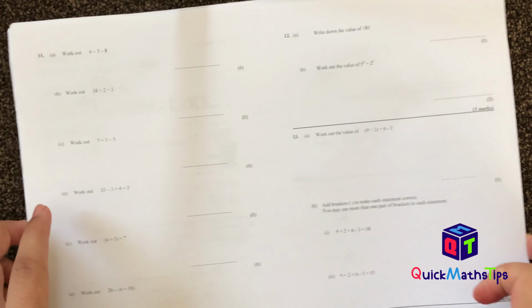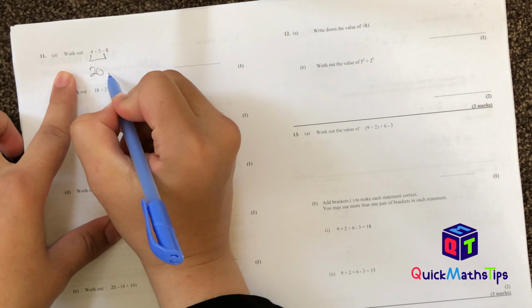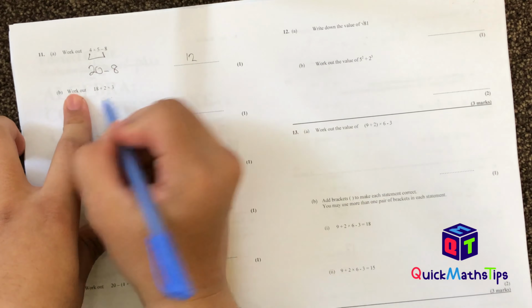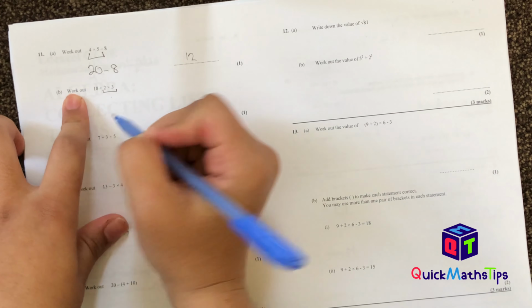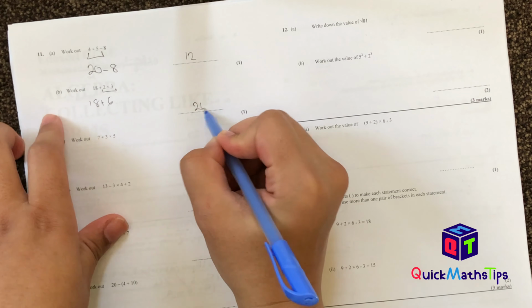Okay. Let's move on. Work out 4 multiplied by 5 minus 8. 4 multiplied by 5 comes first. That gives me 20. 20 take away 8 is equal to 12. 18 plus 2 times 3. Now I do the 2 times 3 first, which gives me 6. I do 18 plus 6, which gives me 24.